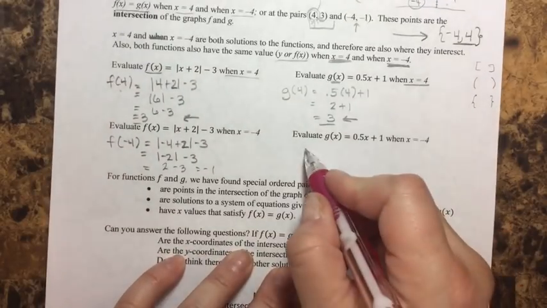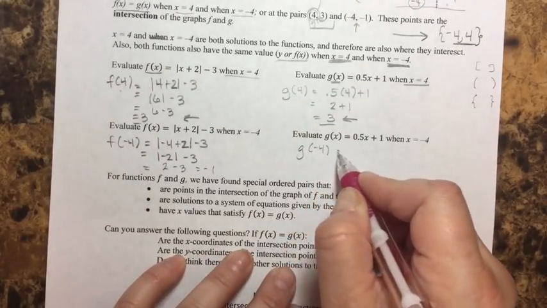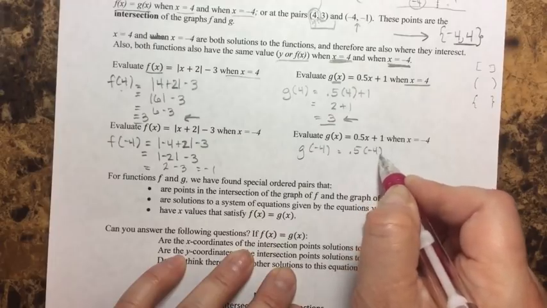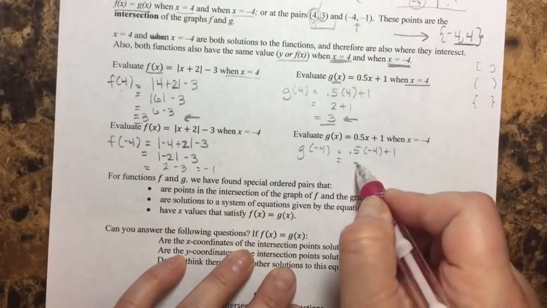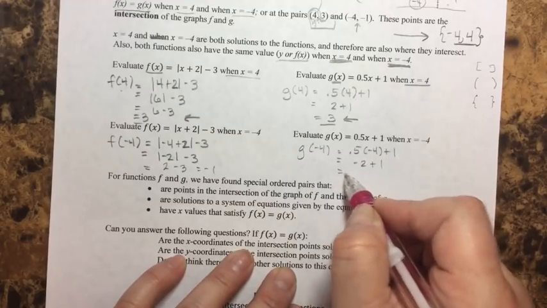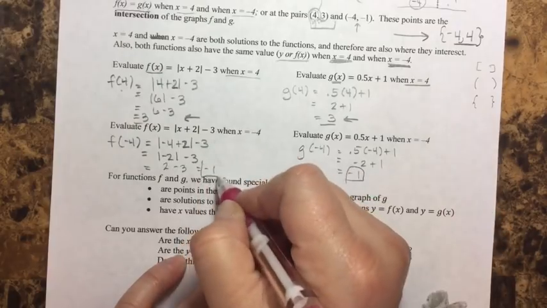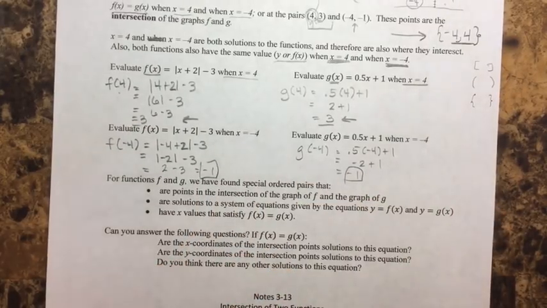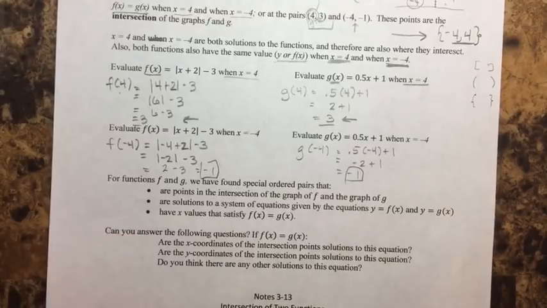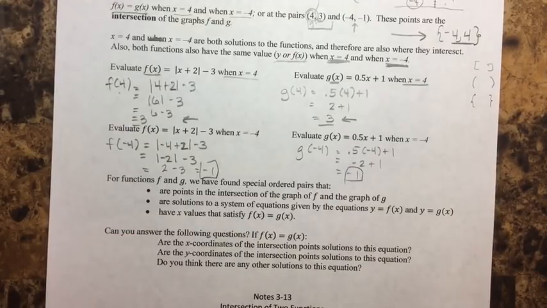And here we're going to do the same thing with g of negative 4. 0.5 times negative 4 plus 1, okay? So this is negative 2 plus 1, and again, this is negative 1, so it checks out. Now, I know I went through that quickly, okay? So if you need to pause right here to finish copying that down, please do. Otherwise, I'm going to go on.